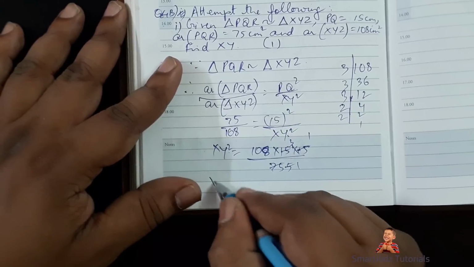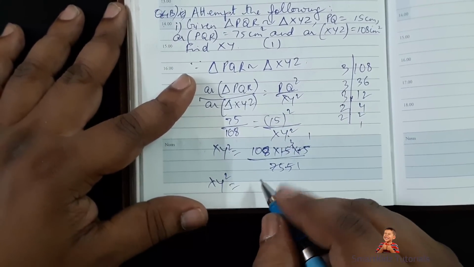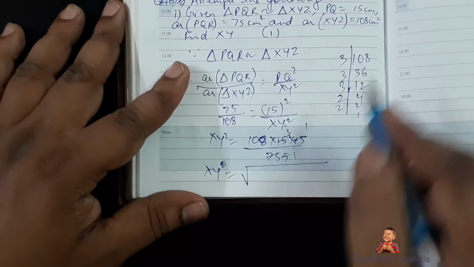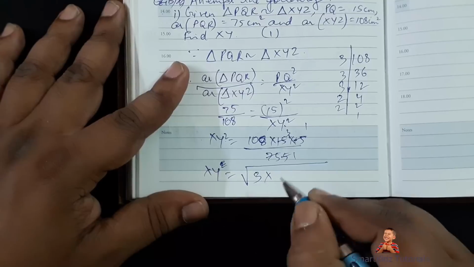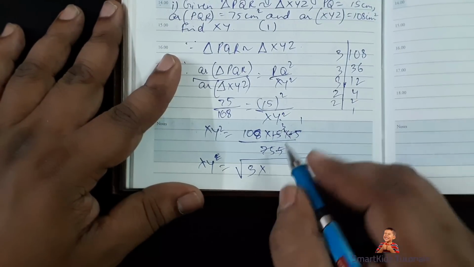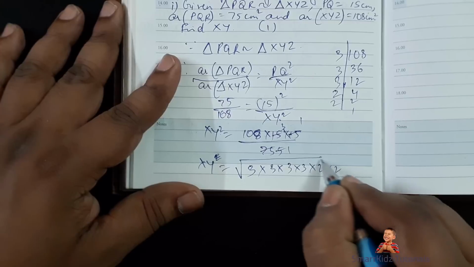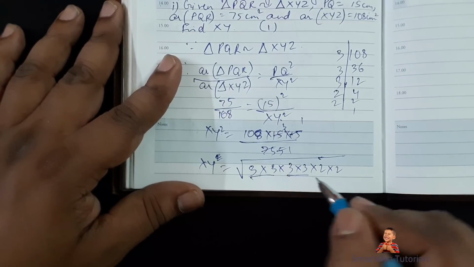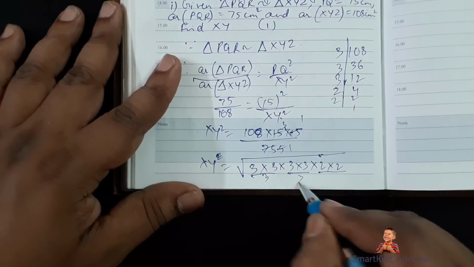So we have XY square, and directly XY is the square root of 108, and I'll take 3 first from here, multiplied by 108. 108 I'll split up into factors, so 3 into 3 into 3 into 2 into 2. If you look, we have got pairs: a pair of 3, another pair of 3 and a pair of 2. Which means we've got 3 from here, 3 from here, 2 from here.